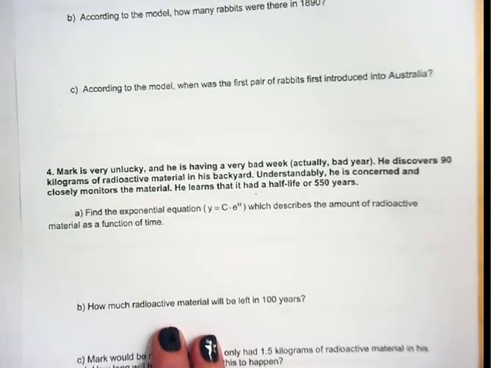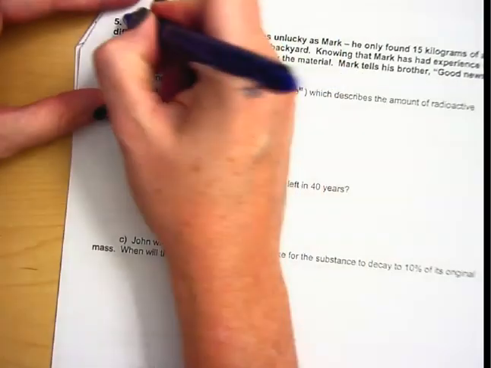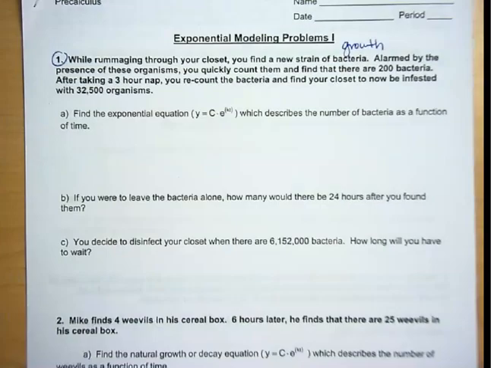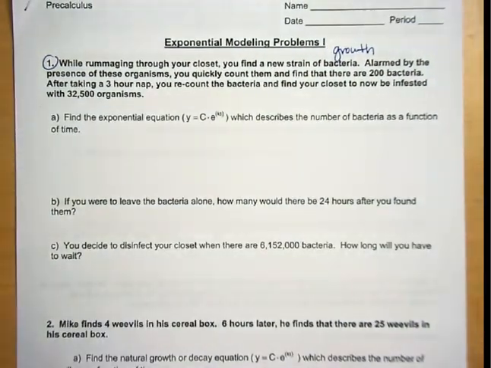So it's something that's getting smaller rapidly. And I'm actually going to do number 5 as a model for you, and then you can do number 4 on your own. Okay, so number 1, if you haven't already read the problem, please pause your video and do that now.